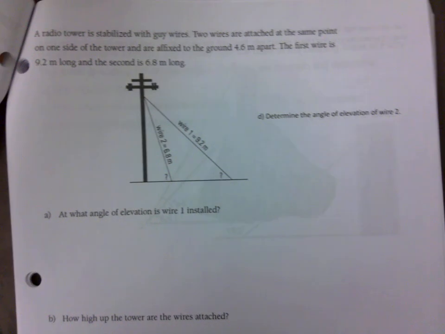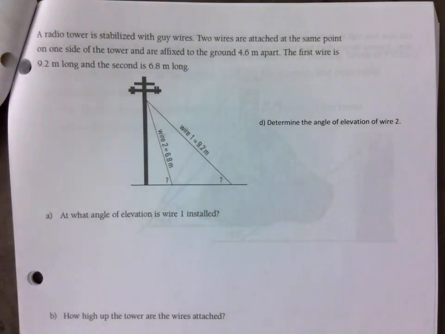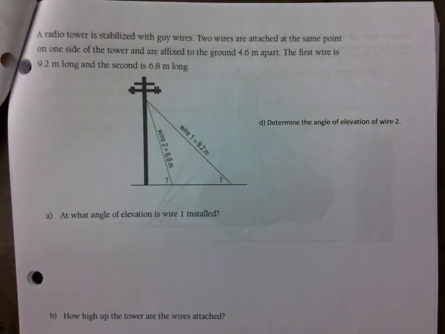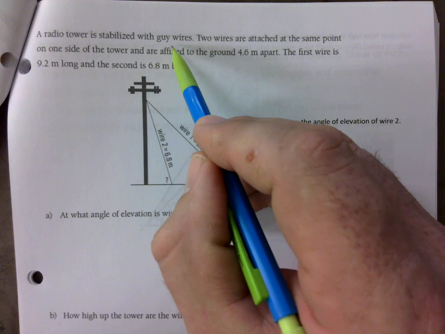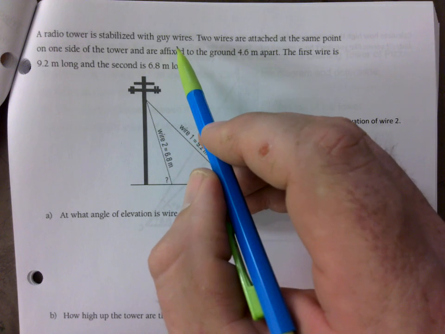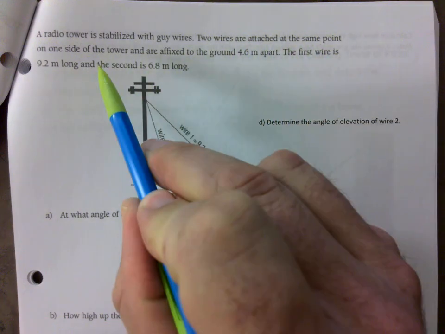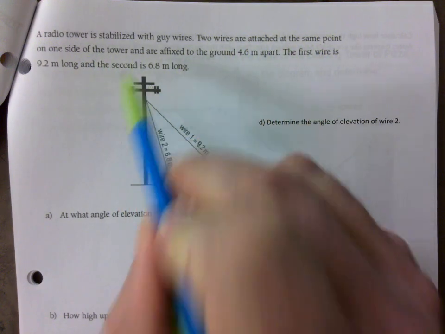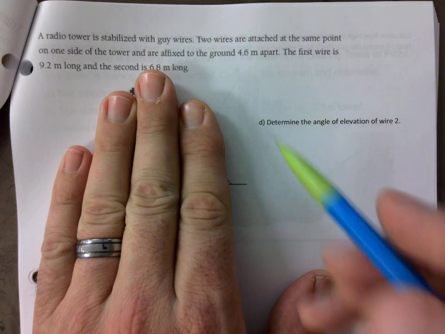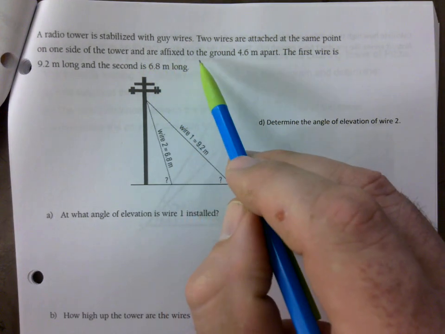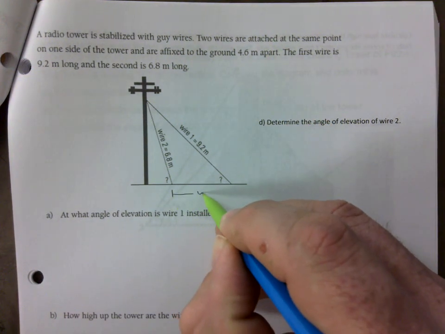Okay, let's do one more. A lot of sine law here, as you can tell, but don't forget about cosine law. It's still with us. A radio tower is stabilized by two guy wires. Did I tell you what guy wires are? Guy wires are just supports. Two wires are attached at the same point on one side of the tower. Ignore the picture sometimes and just try to paint the picture in your heads. And they're 4.6 meters apart. So we know that this is 4.6.